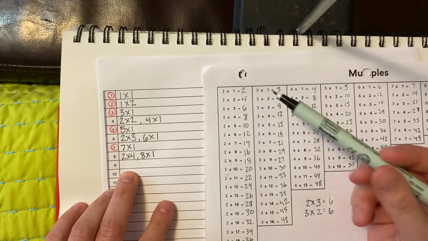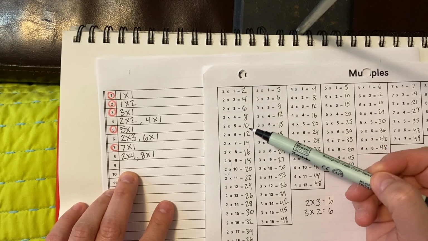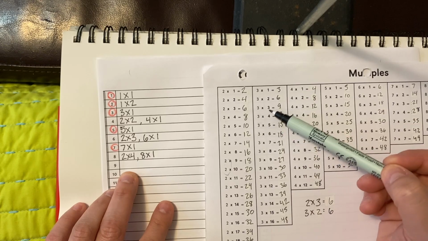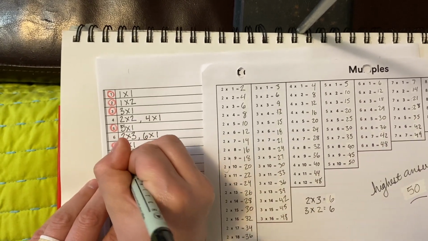Now let's check out 9. 2, 4, 6, 8, 10. Well, 9 would be here, wouldn't it? 3, 6, 9. Oh, there's one. 3 times 3.